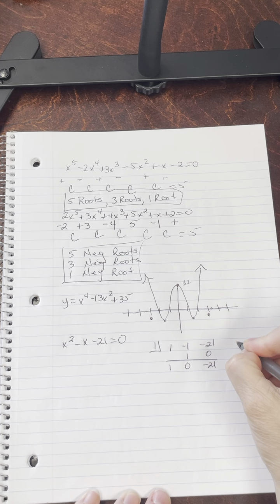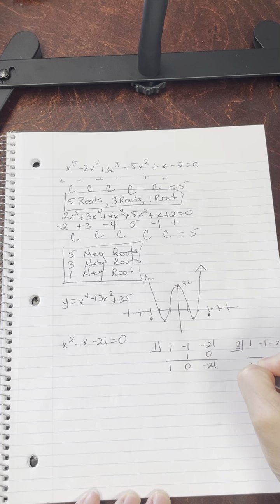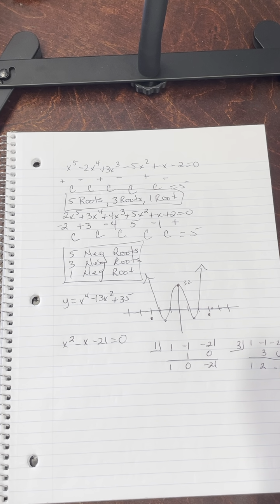Let's test 3. So 1, -1, -21, dropping 1, 3, 2, 6. It's still negative, 15. And so that's still kind of far out.